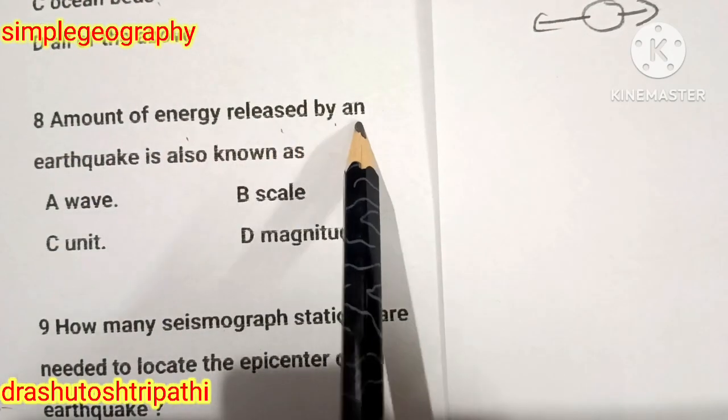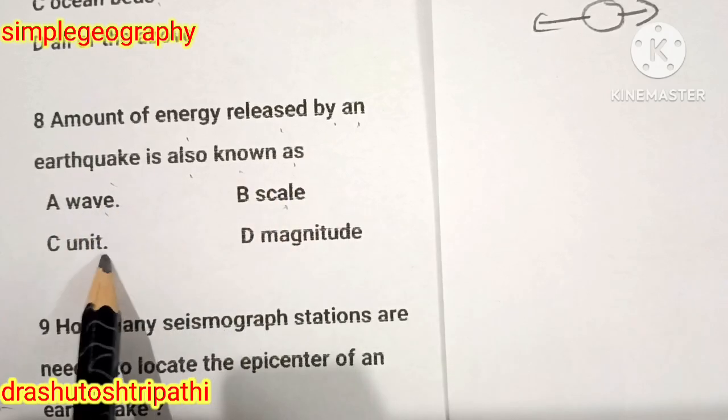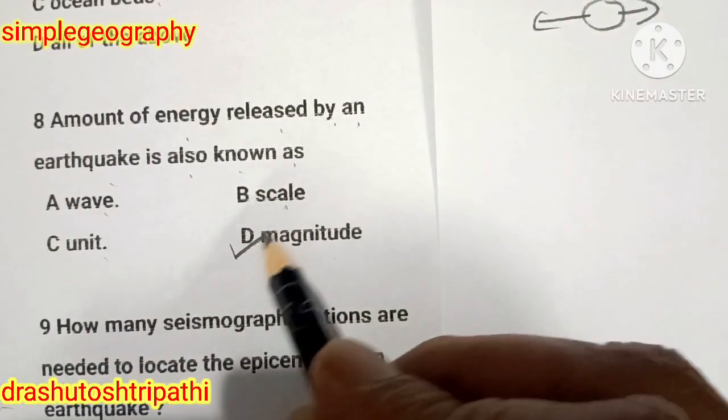Amount of energy released by an earthquake is also known as: wave, scale, unit, or magnitude. The answer is the magnitude.